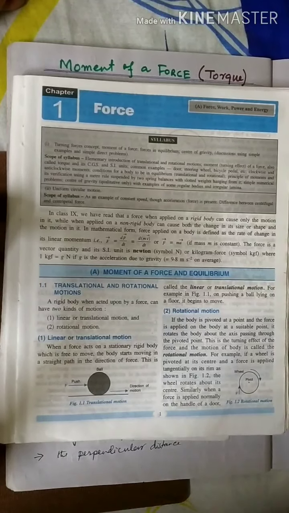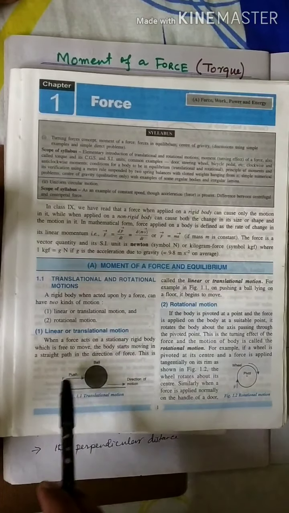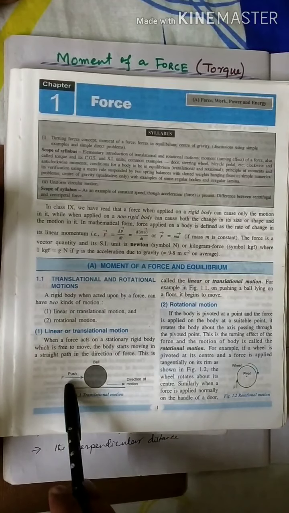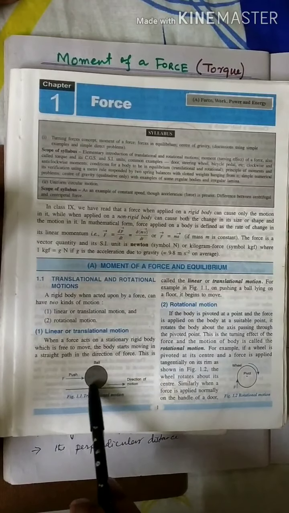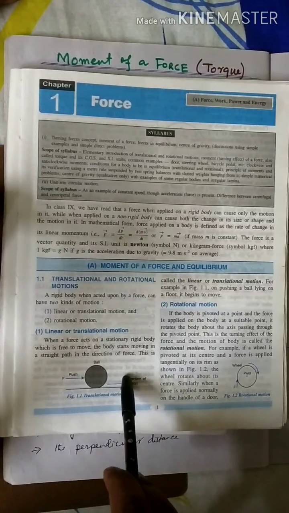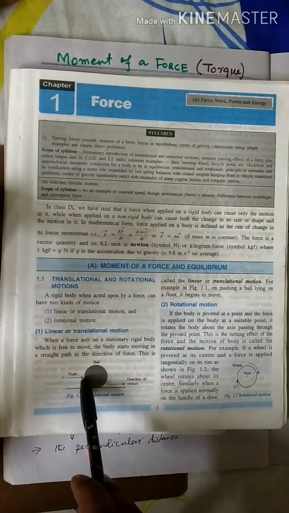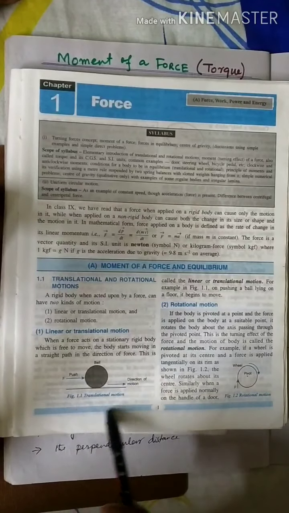Today we'll discuss the topic translational and rotational motion. A rigid body is acted upon by a force. This is a rigid body. If a force is applied or pushed, then the body will move in a linear motion, or translation motion, or rectilinear motion, that is, in a straight line. If a force is applied, the body will move in the direction of the force. This is called translation motion.